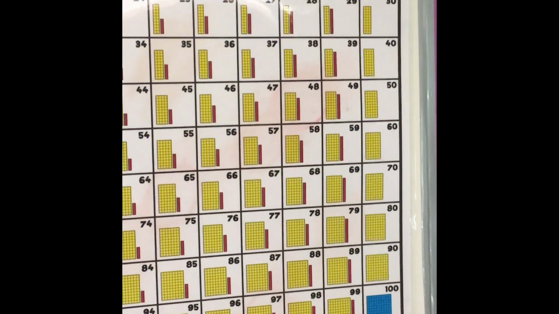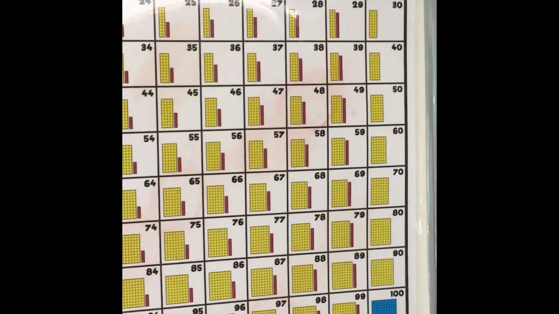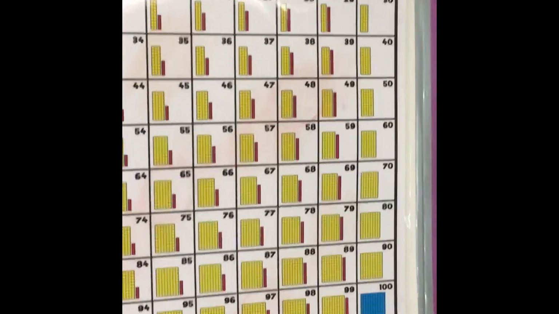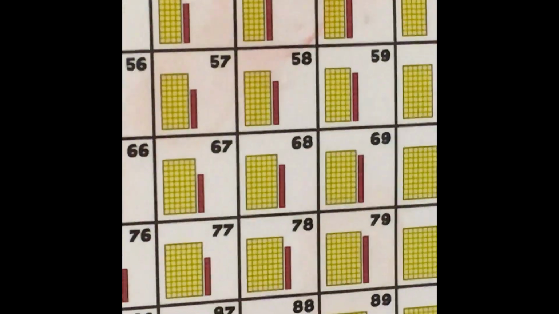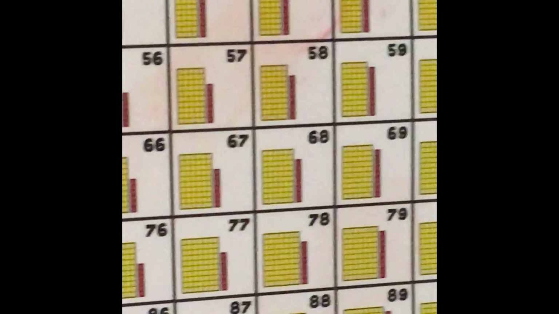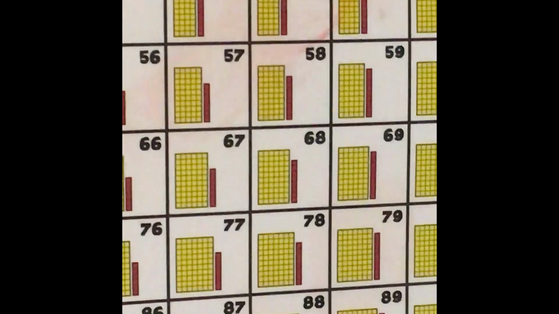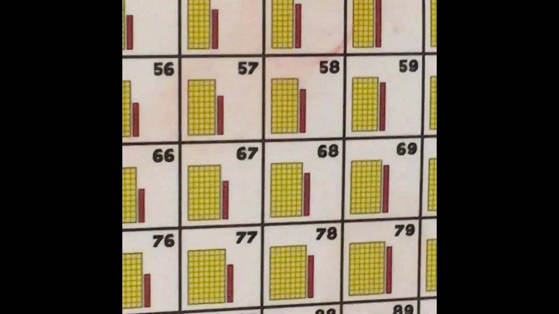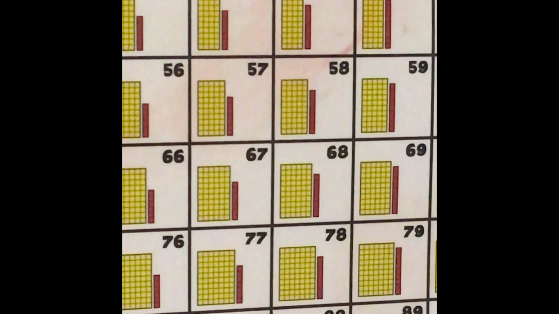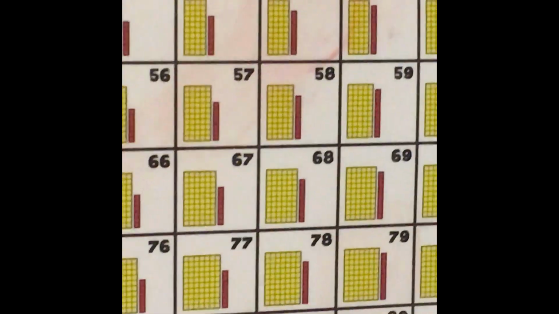As you look at that now, you can visually see the number increasing. You can see it getting bigger and bigger. As we get towards the 58, the 68 and the 78, we can see 5 tens and 8 ones, 6 tens and 8 ones, 7 tens and 8 ones. So it gives the children a better understanding of the number because they can see it increasing by 10. It isn't just a numeral.